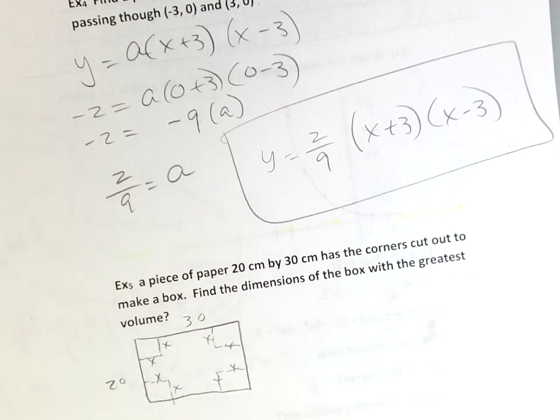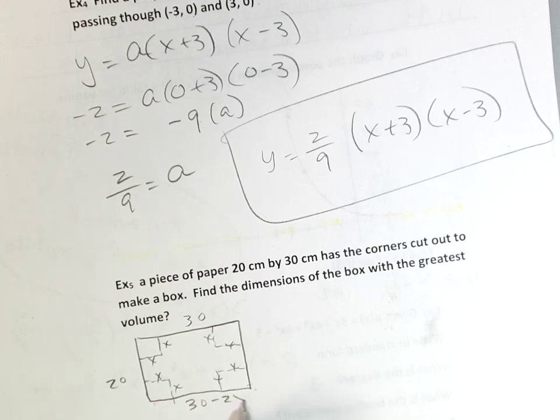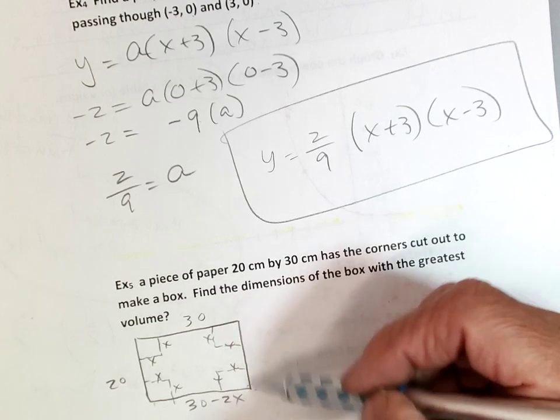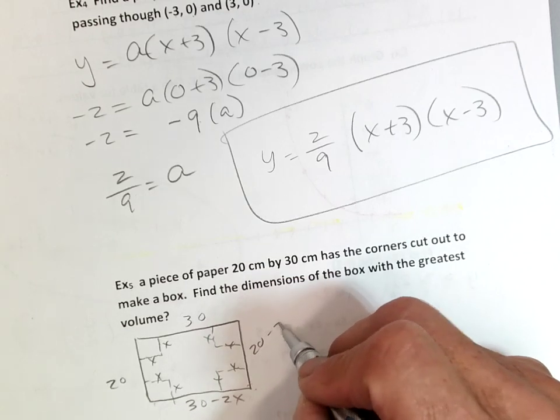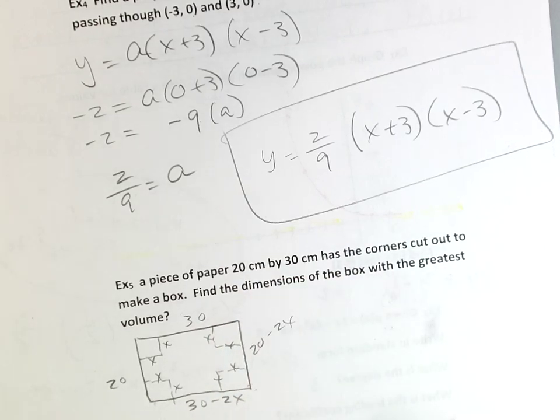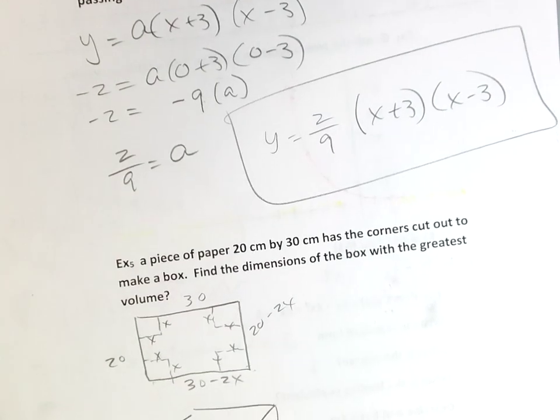This length was 30, but I cut out the 2 pieces, so this side is no longer 30, but it's 30 minus 2x, right? That's going to be this length. This width is no longer 20, but 20 minus 2x, which is this length. 30 minus 2x, and then 20 minus 2x.